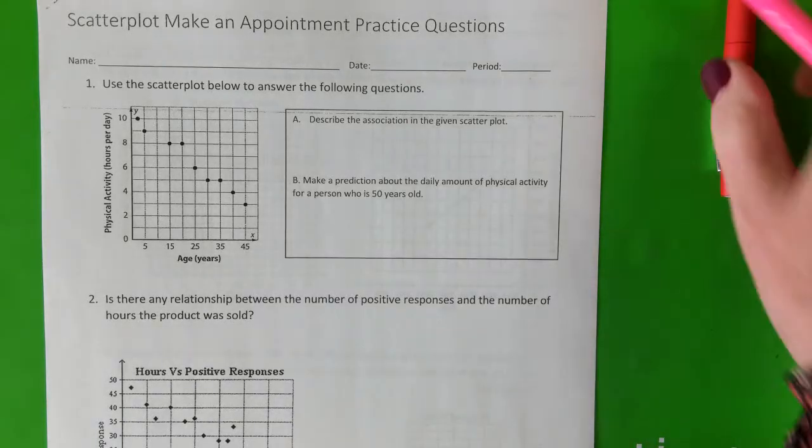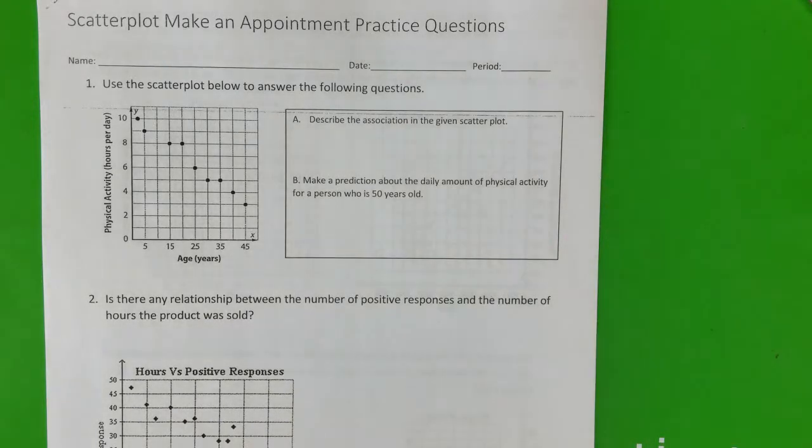Okay, so today in our lesson we're going to work on drawing trend lines and practicing using those trend lines to make predictions, okay? And it's really extremely important that we draw a trend line. And I know for those of you at home on the computer, it's going to be a little bit harder.